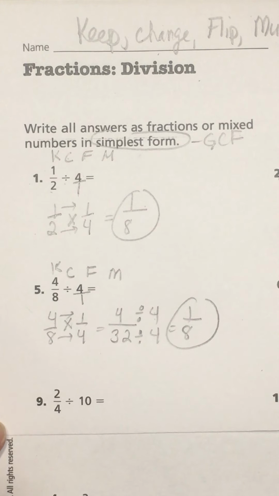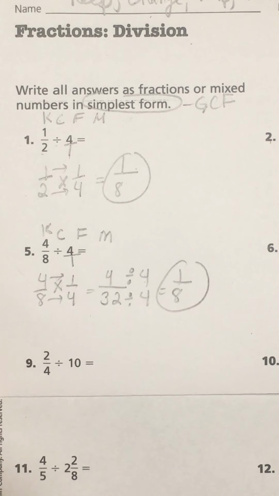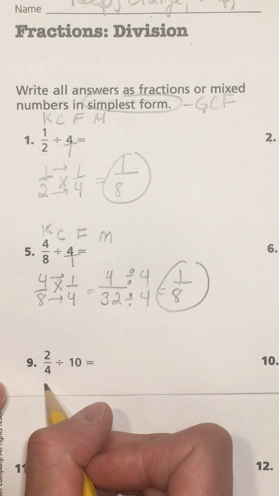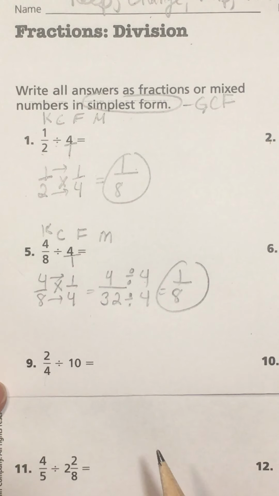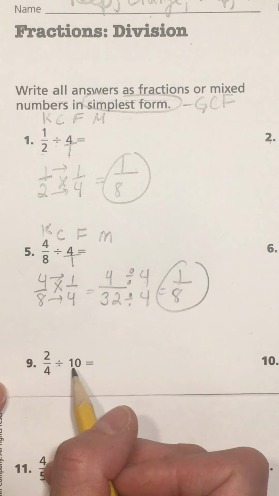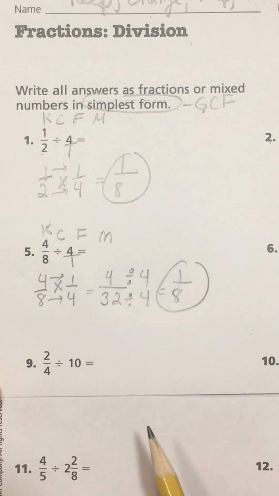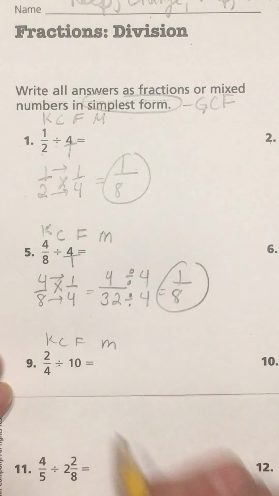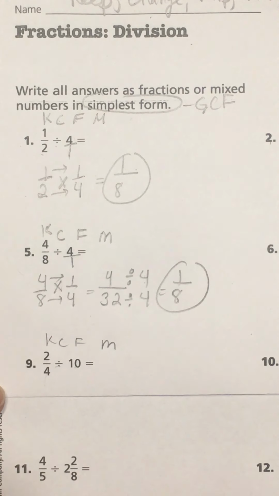Okay, if you're wondering when you would use some of this, think of problems like this. I have 2/4 of a bag of trail mix left, and I have 10 people that want to share that. Okay, keep, change, flip, multiply. How much will each person get of that trail mix?